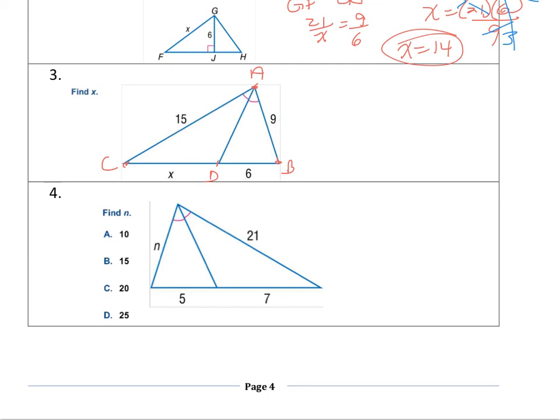So I'm going to say BD is to, I'm going to use its outer side here, AB, as CD is to its outer side, CA. So I've got 6 is to 9, as x is to 15.